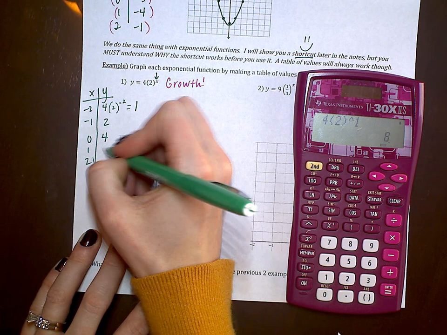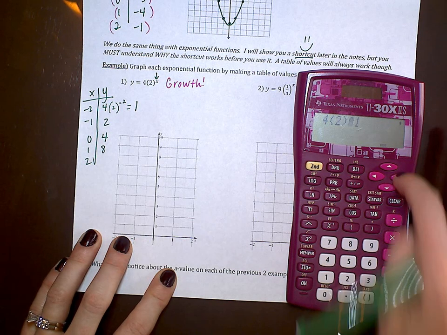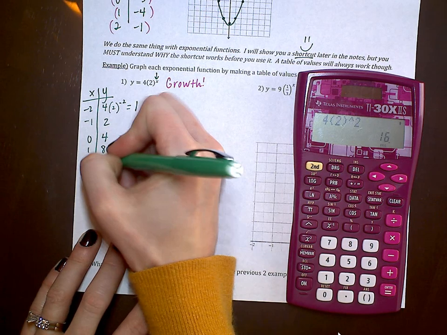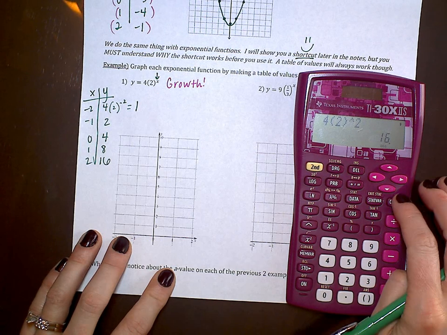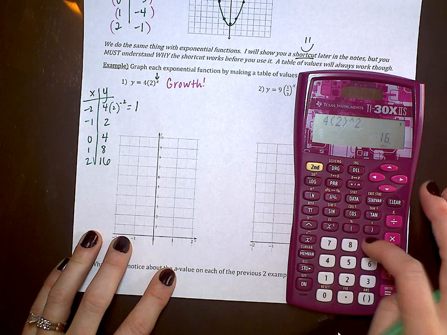If you need help with this part, just ask me in class, and I would be happy to help you figure out how to plug all this in. Most of you have this calculator though, so just follow what I'm doing.